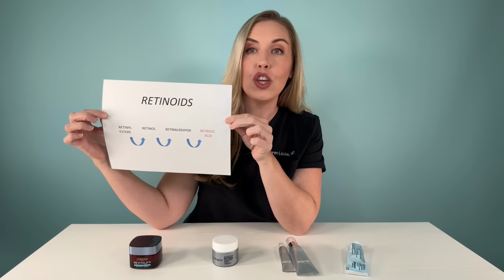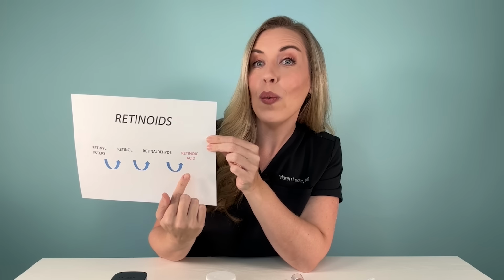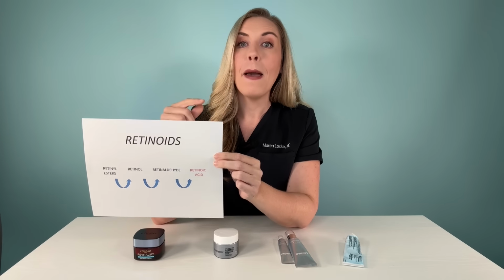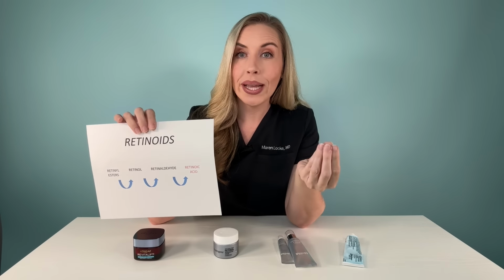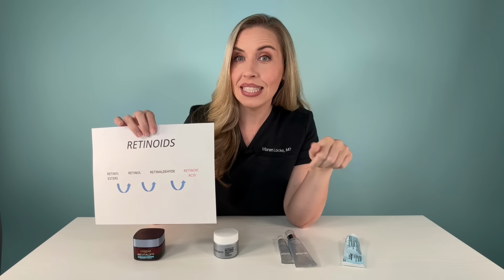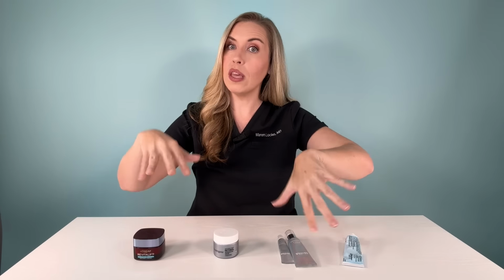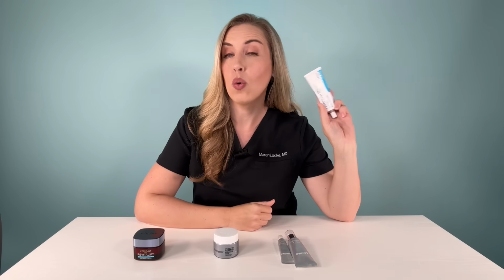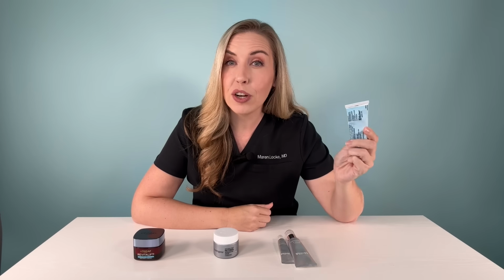So let's go back to our ladder here. You can see that this is the least potent, going all the way up to the most potent here. Now, increasing potency means that this is going to work more robustly and more quickly to get your results. But with higher potency comes a higher risk of side effects. Now, the majority of people who start out or use a retinoic acid or prescription strength form will experience side effects to some degree.